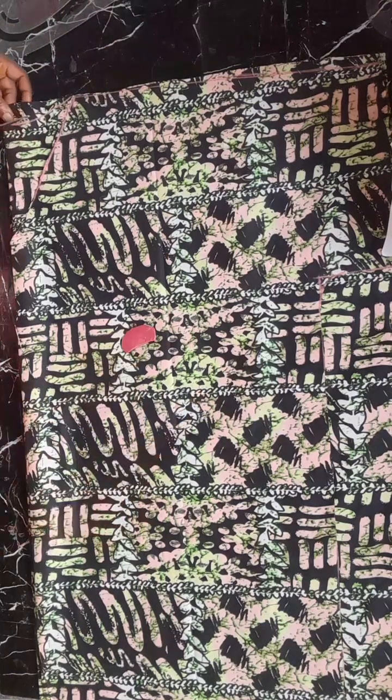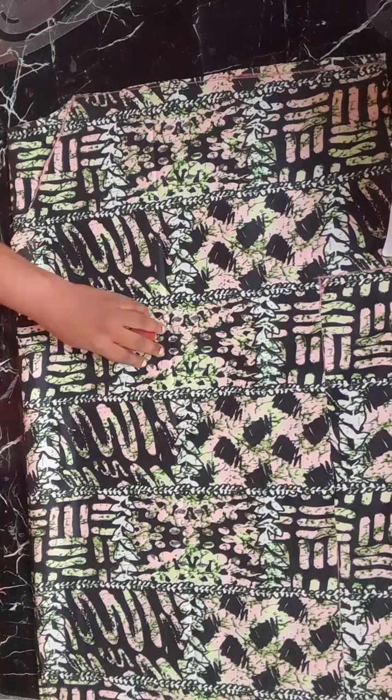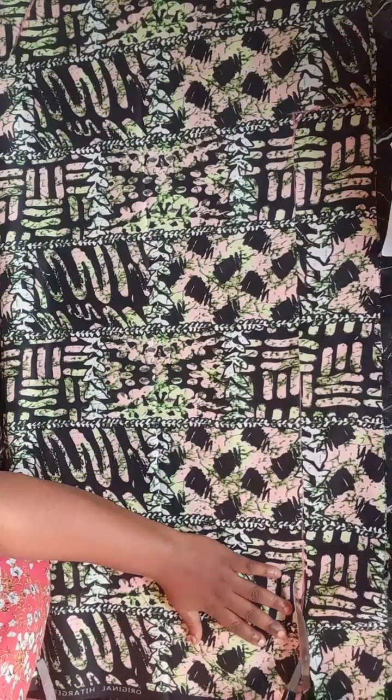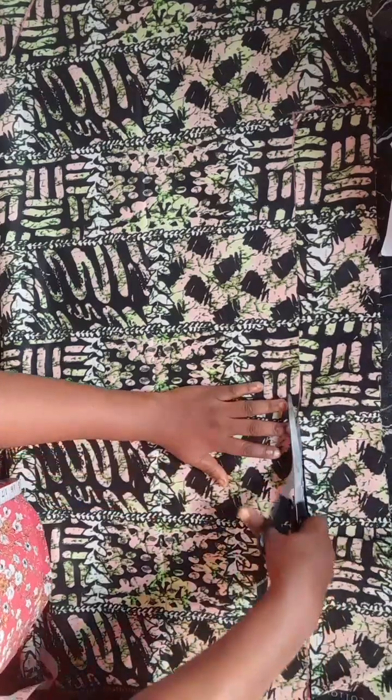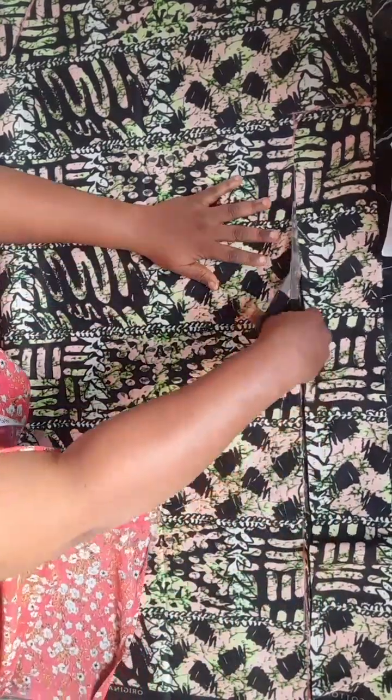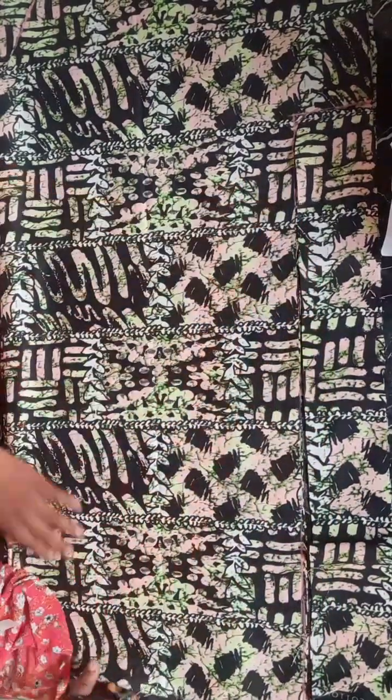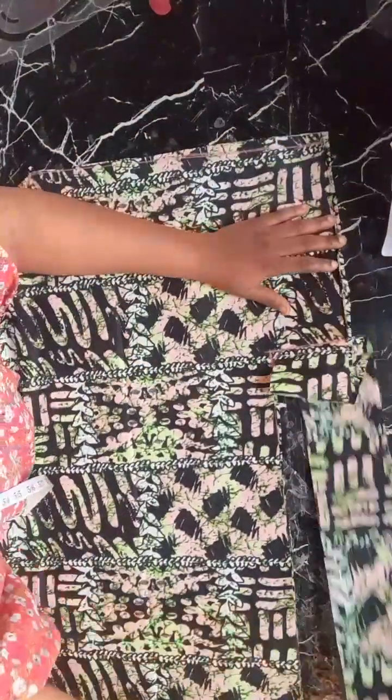So for the neck depth, I just came down by 1 inch and then I'm cutting that out. As you can see, every other thing would remain the same. I'm just cutting out the sides so that it would align with that of the front part.